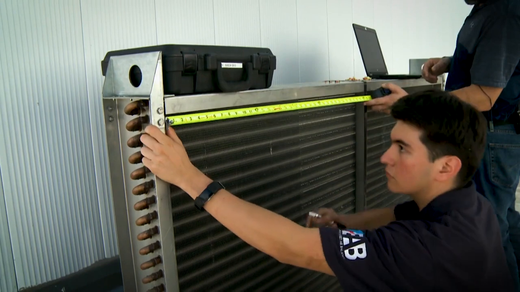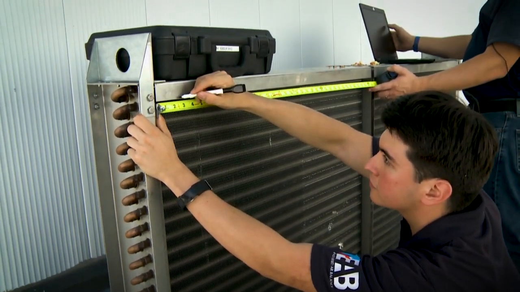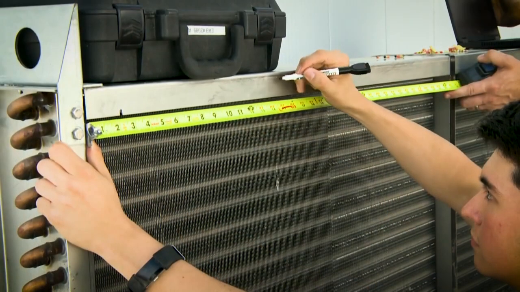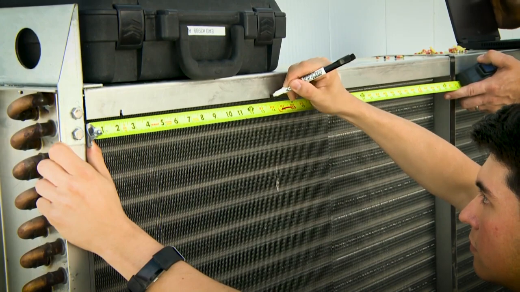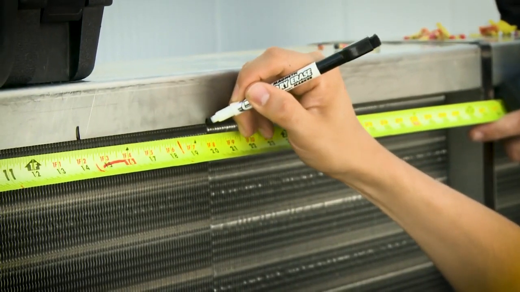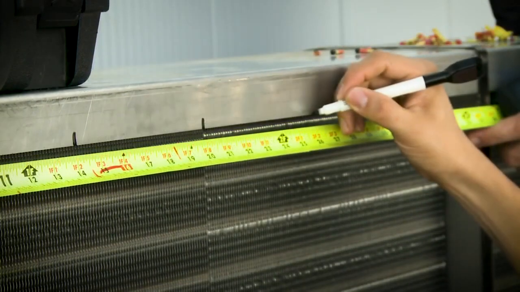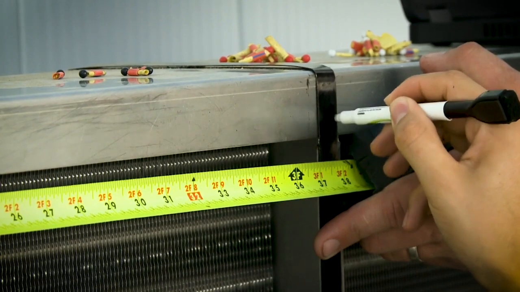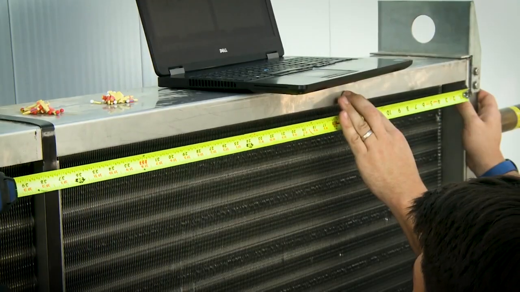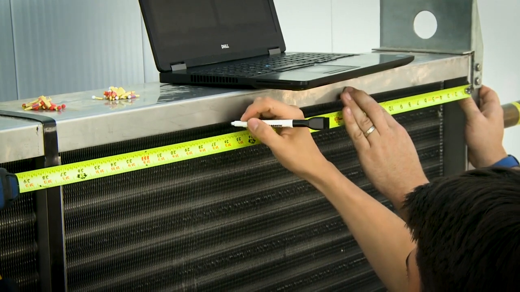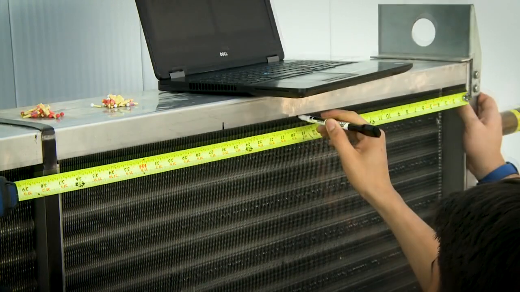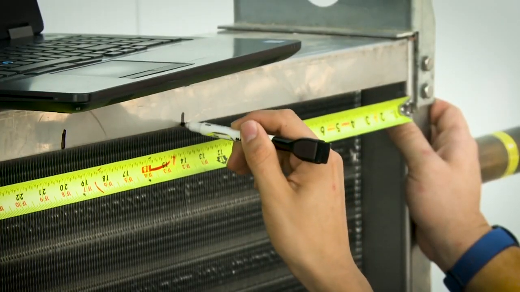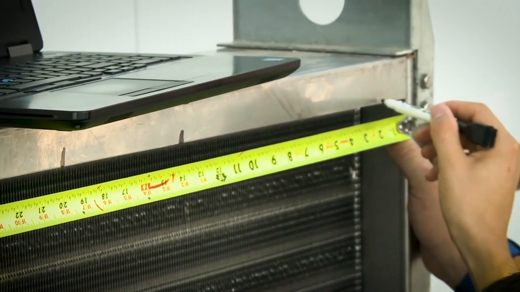Referencing the coil reading dimensions A through E, mark the coil horizontally, starting from the left. A equals 2 inches. B equals 13.833 inches. C equals 19.750 inches. D equals 25.667 inches. And the center, E, equals 37.500 inches. Then for the right side, D equals 25.667 inches. C equals 19.750 inches. B equals 13.833 inches. And A equals 2 inches.